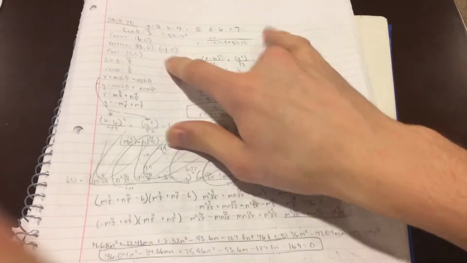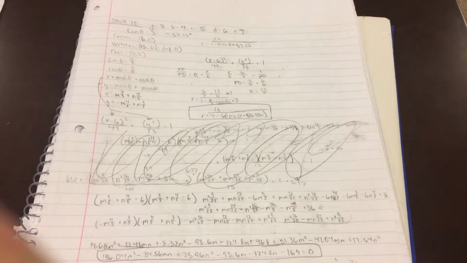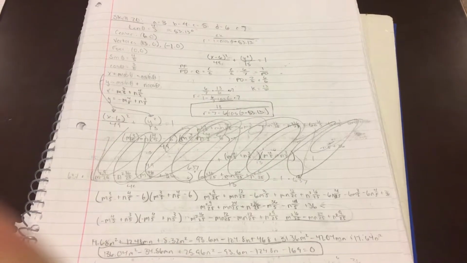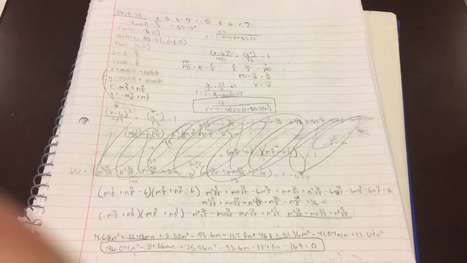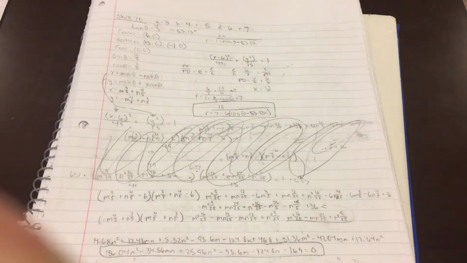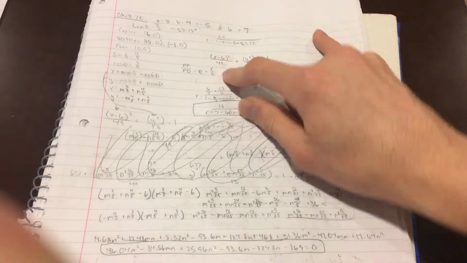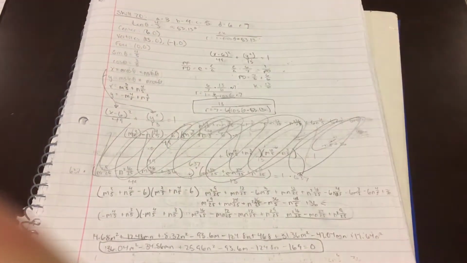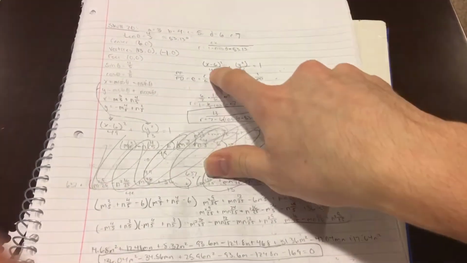It also gave us some important information like where our center was, and then the vertices, and then it told us that one of our foci had to be at 0, 0. So with this information, I can build my rectangular form of the conic. So I have x minus 6 squared over 7 squared, and it's 7 because this distance from here to here is 14, and 14 divided by 2 is 7, and that goes in this value right here.